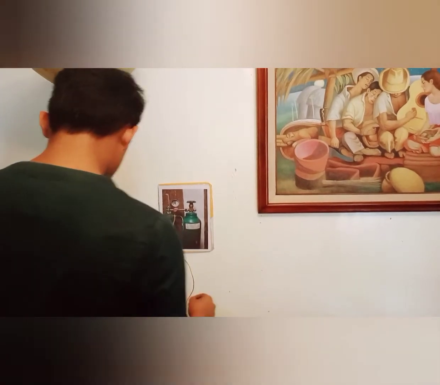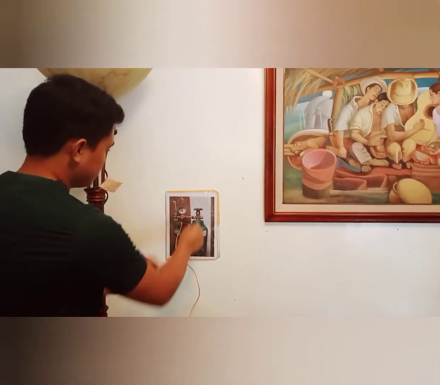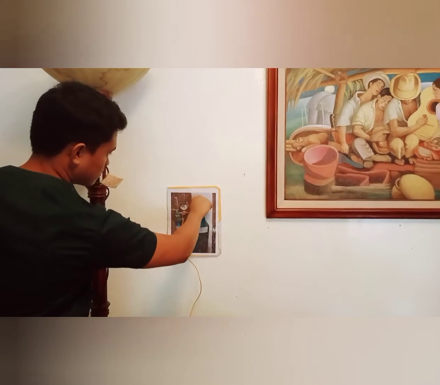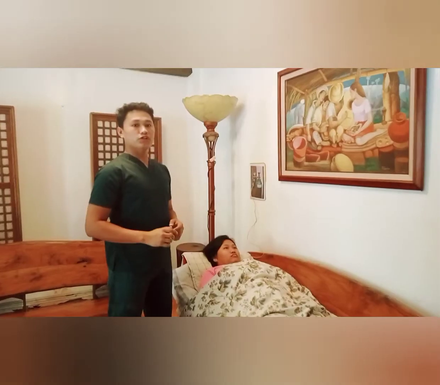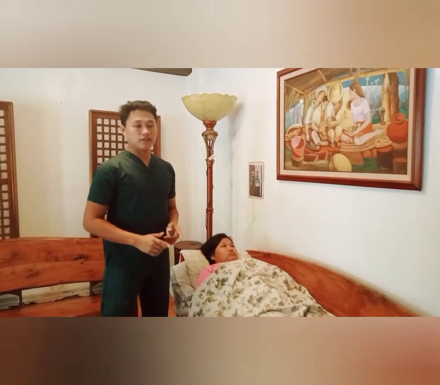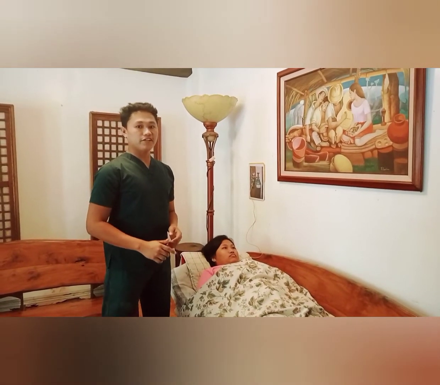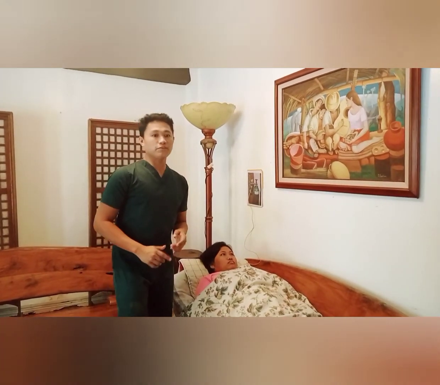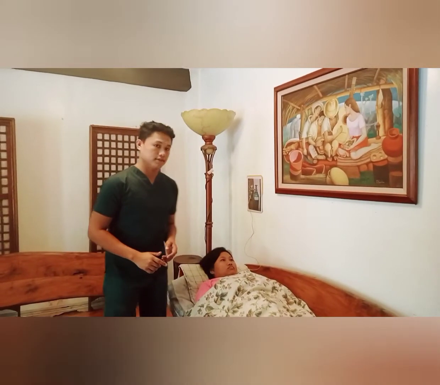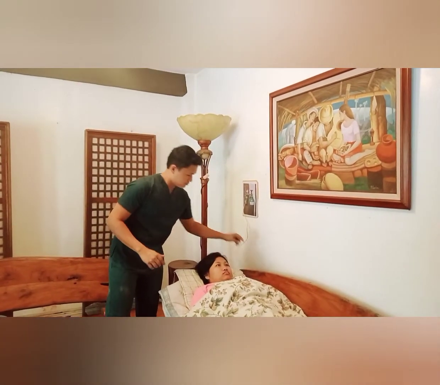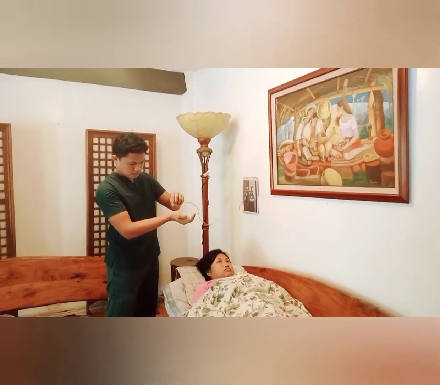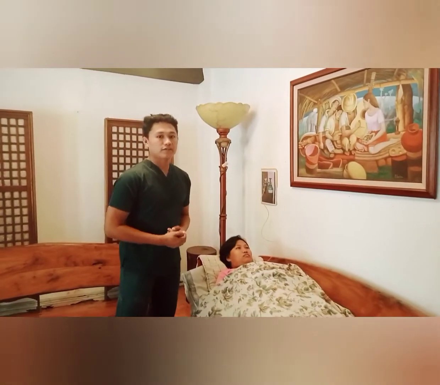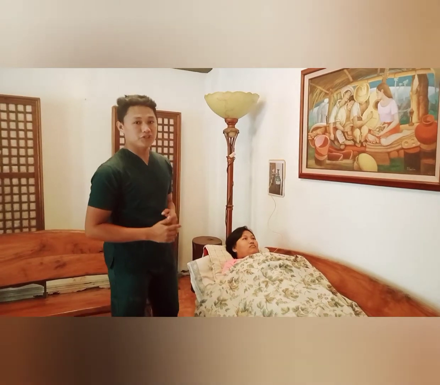So, I will turn on the oxygen tank like this. We turn the oxygen tank at the prescribed rate. Next, I will test the flow by setting the flow meter to 3 liters and checking the flow on my hand, like this. The rationale behind this is to provide the prescribed oxygen to the client or patient.